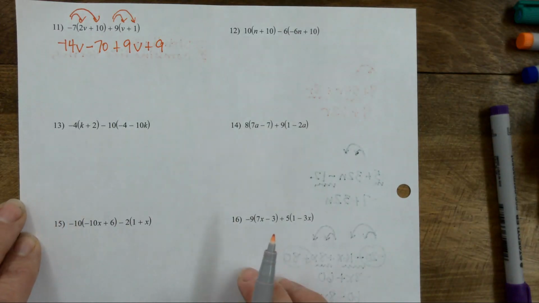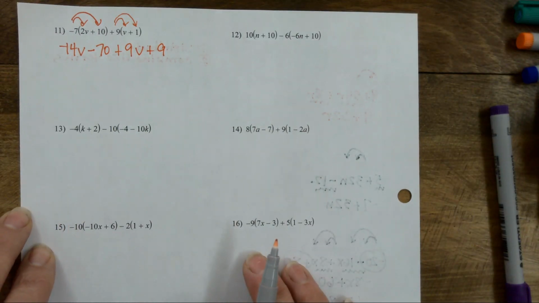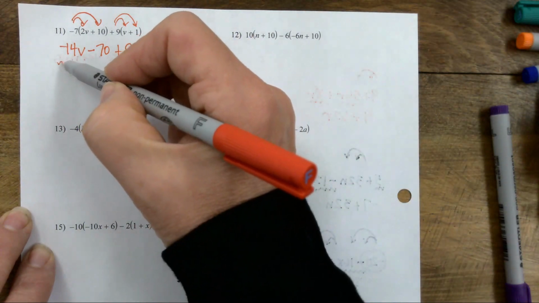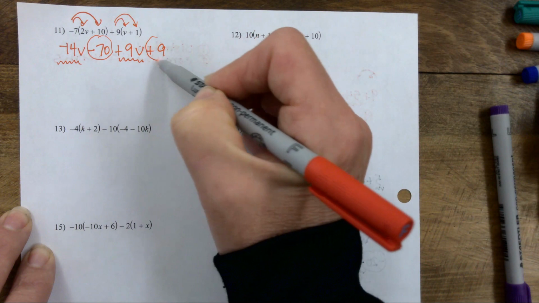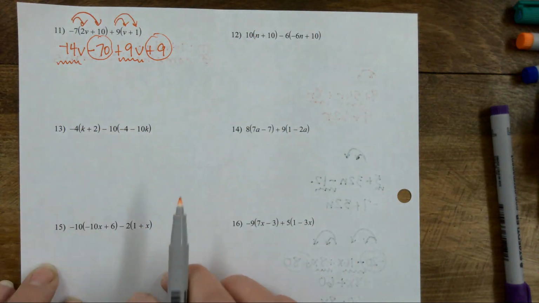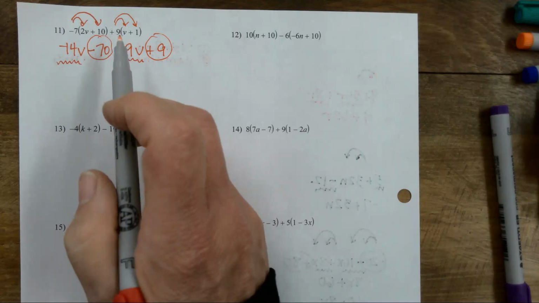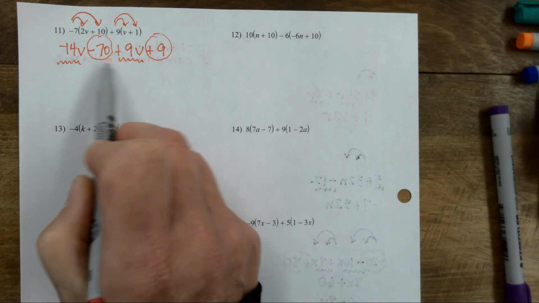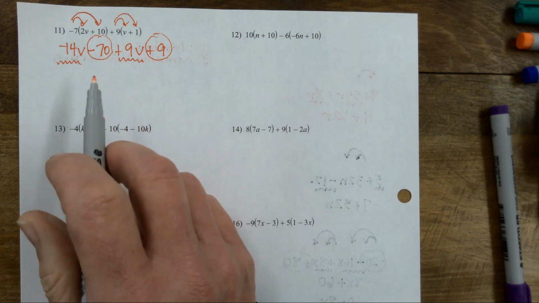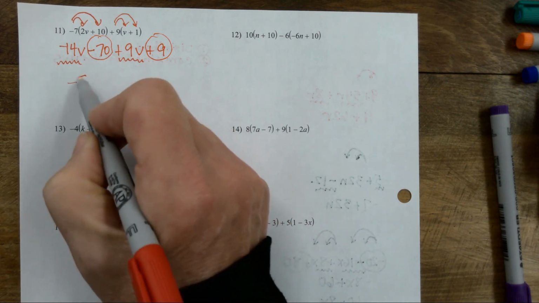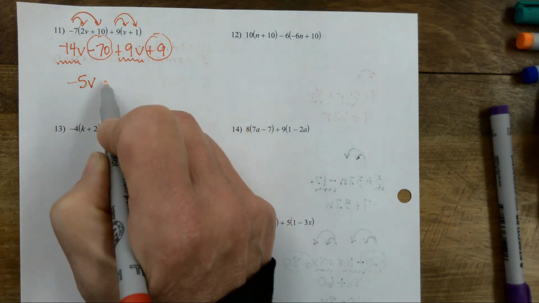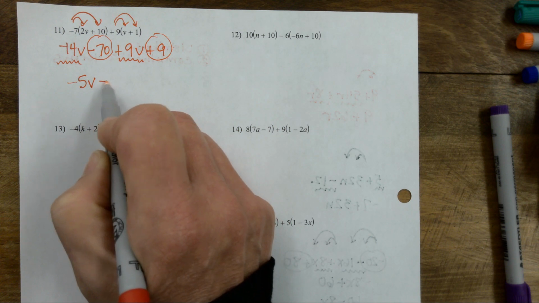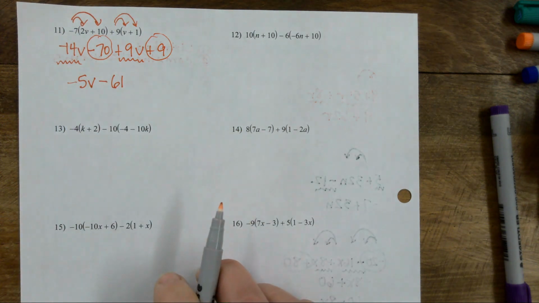Negative 70, yep, nice job. And then we can combine our v's and our regular numbers. So negative 14v plus 9v, what do I get? Negative 5. Nice job. Negative 5v minus 70 plus 9. 61. And it's negative, so minus 61.